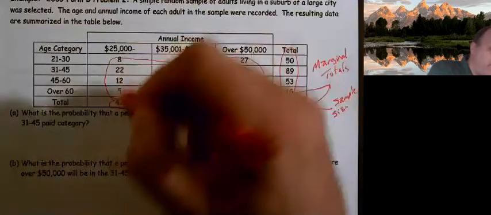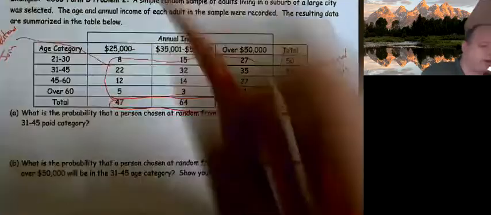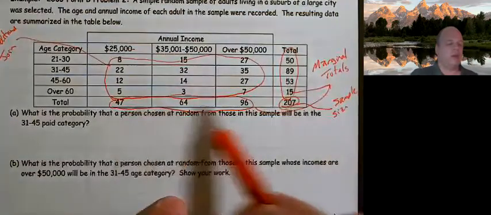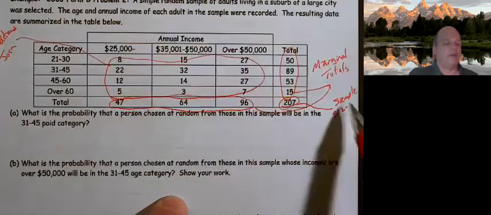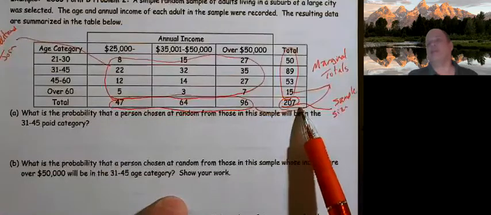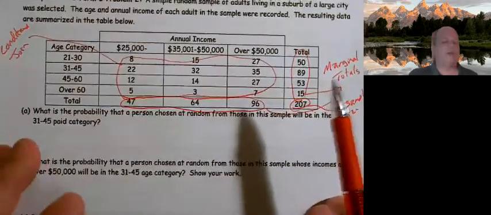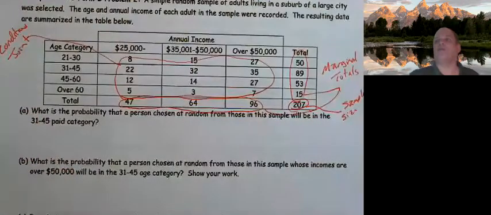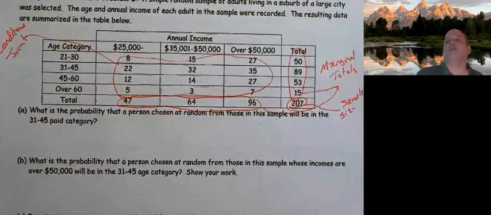And then the interior of the table are your conditional frequencies or your joint frequencies, all right? So we have our marginal frequencies as totals. We have our sample size. Some people refer to this as the total because it's everything totaled up. And then in the middle, we have our conditional or joint. I'm gonna need a better pen for writing on this, but that's okay for today.